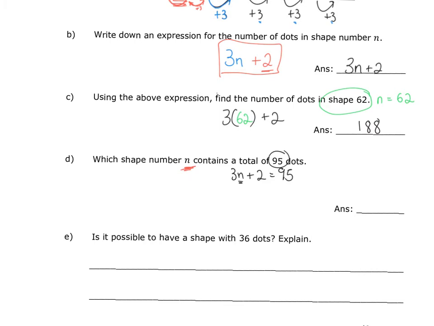First, we eliminate the 2. So subtract 2. So this becomes 0 on both sides. And I get 3n equals 93. Okay. Then I need n on its own. So I need to divide by 3 on that side and divide by 3 on this side to keep it balanced. This is eliminated. And I get n equals 31.